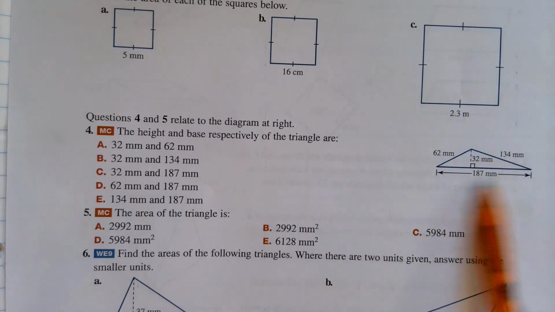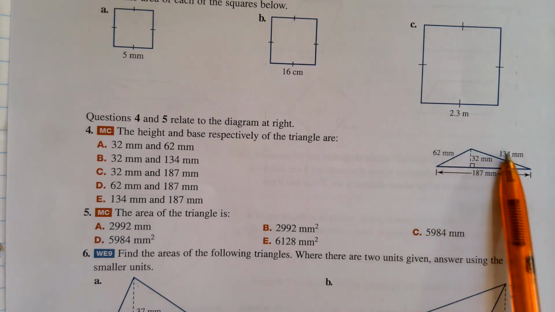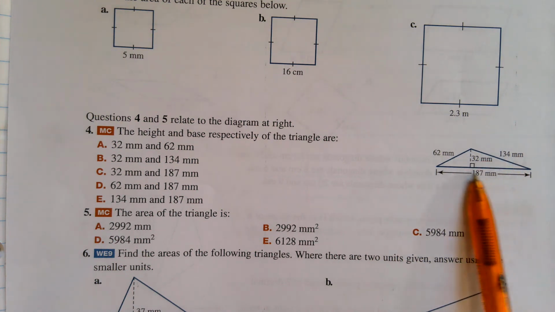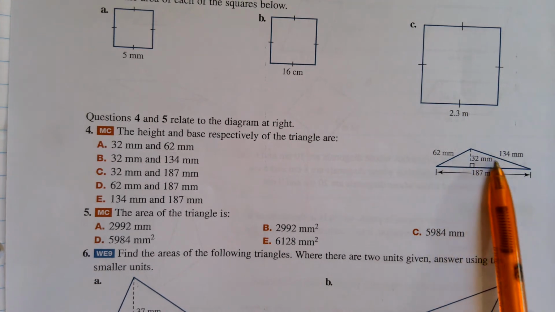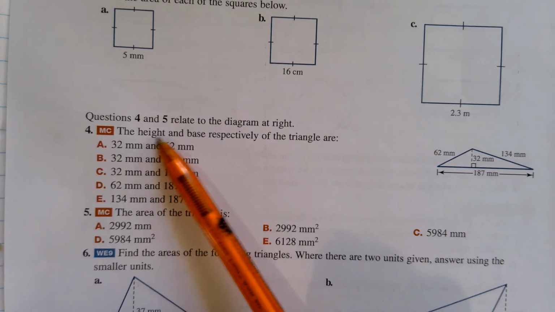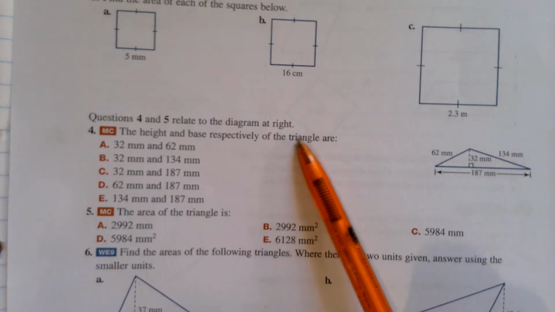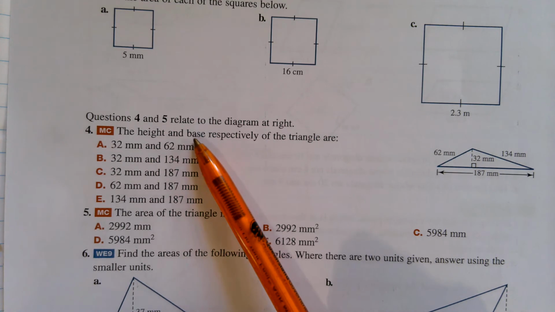is related to this diagram. Now this is what often confuses students, is there's extra numbers here. All of those numbers there belong to the measurements of that one there. And it's asking you the base and the height respectively on the triangle R. So we're looking at the height and the base.